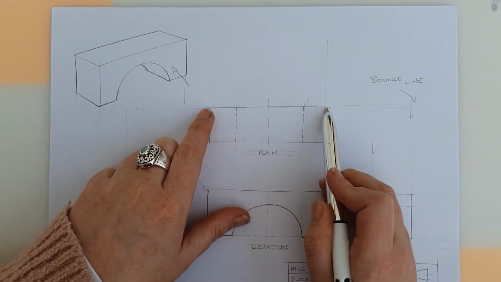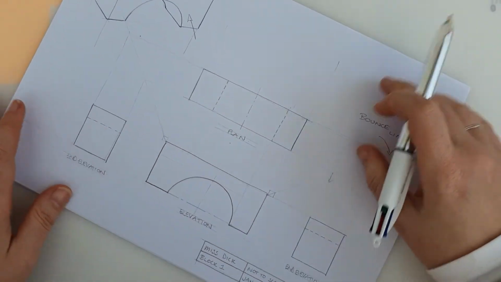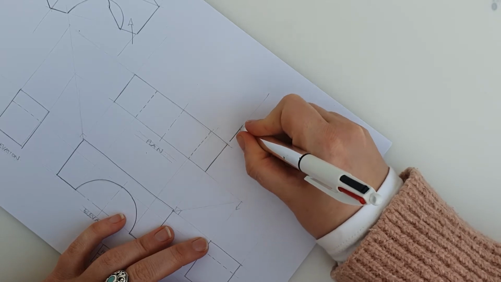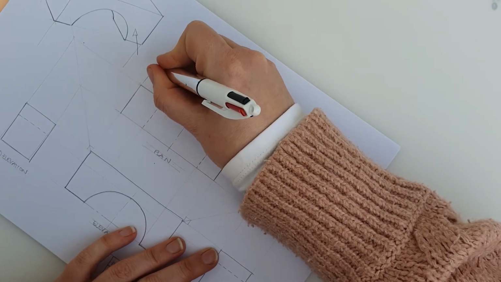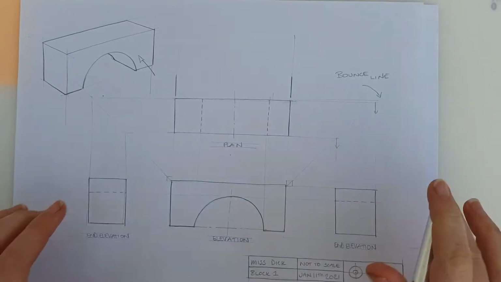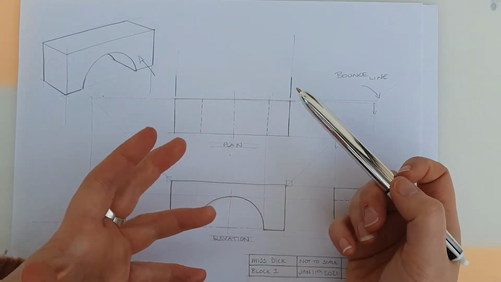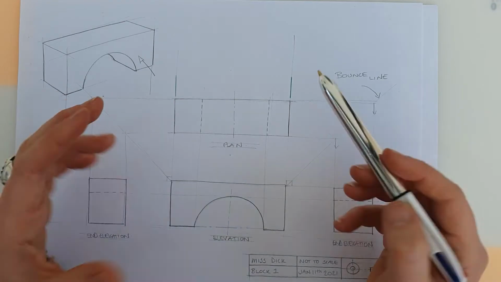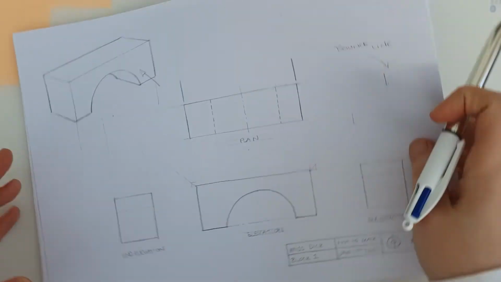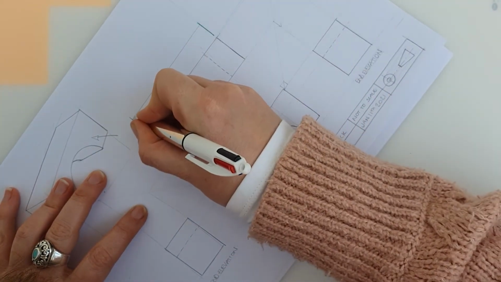First of all, we're going to dimension this length here, which is 75. So I'm going to have some leading lines from my plan. Now you'll notice that they do not touch the drawing. This is really, really important because we can't have any confusion as to what is a dimension line and what is actually a part of the product. So there's always a little gap. That's really important.